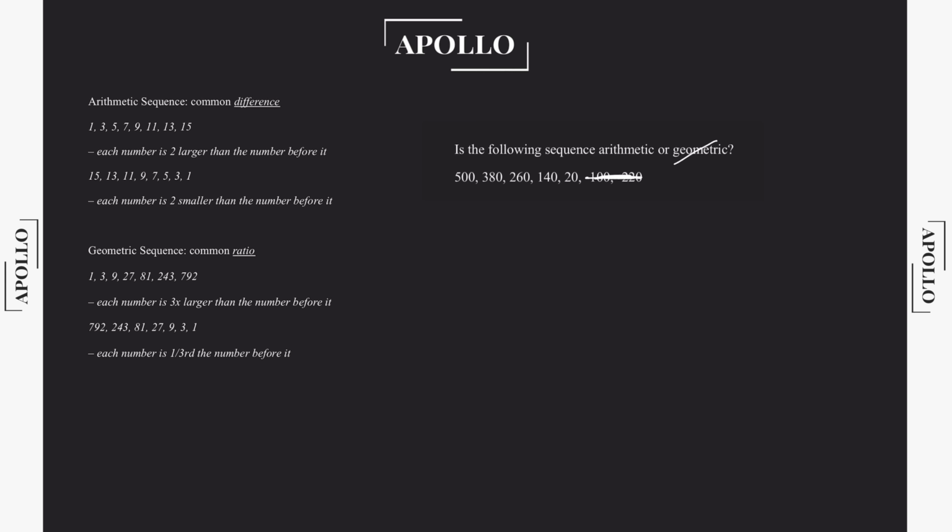All right, so we go from 500 to 380, from 380 to 260, from 260 to 140. So the first thing you should do is just subtract each one from each other. So let's do 500 minus 380 right here, and then 380 minus 260, and then 260 minus 140. And all of those will give you the same number. It'll give you 120, 120, 120. So that means that we know that we have a common difference, right?